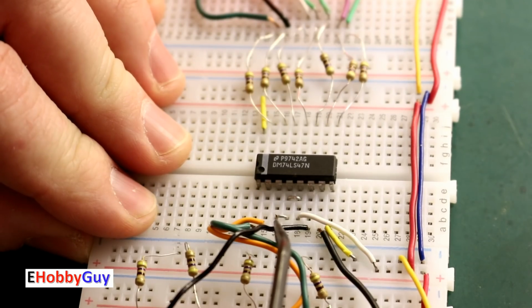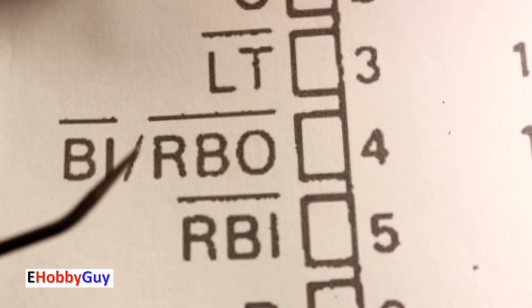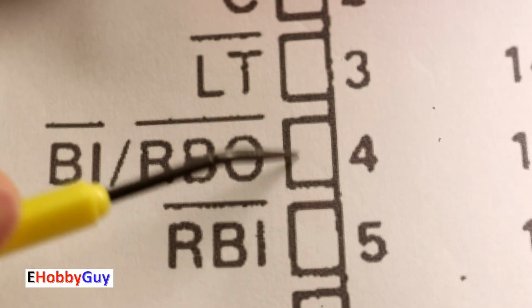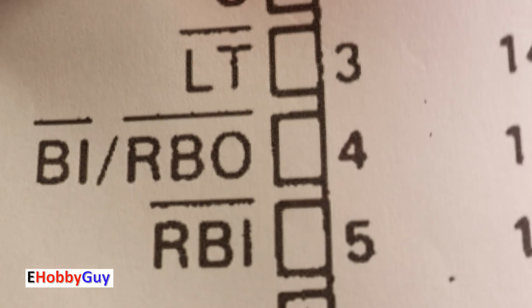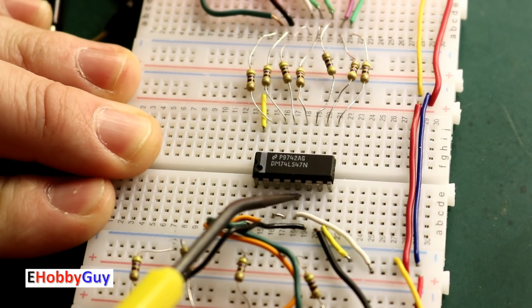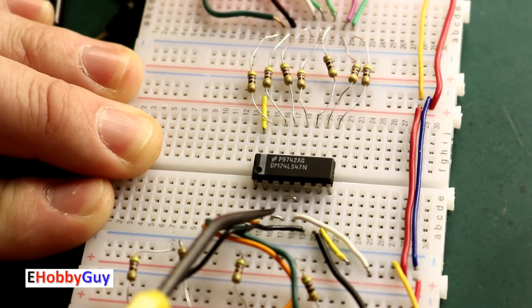Now getting a closer look at the 7447 chip, I just want to show you the 3 pins that represent these 3. 1, 2, 3. These 3 for now are just going to be tied together and pulled high. Right here there's a small jumper, and right here there's a small jumper.